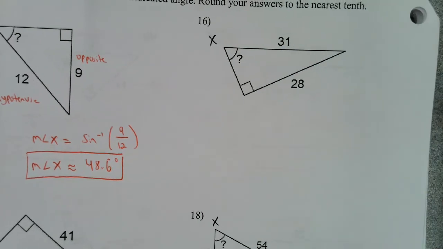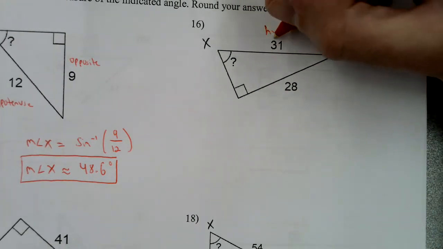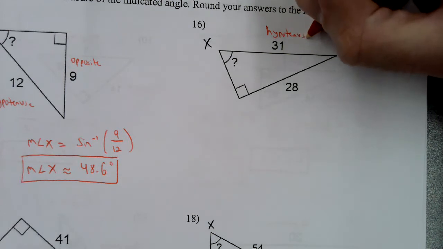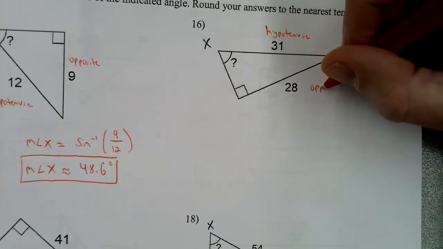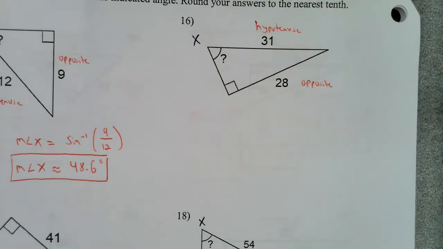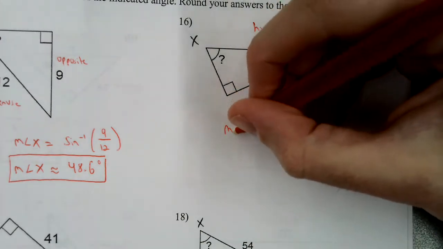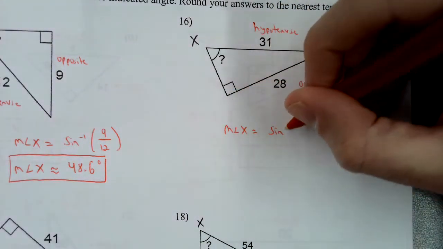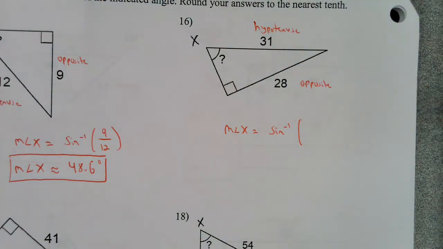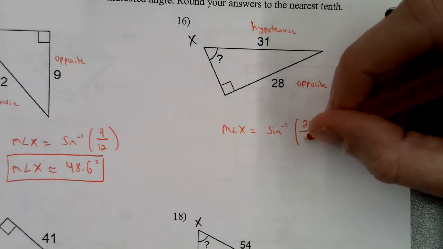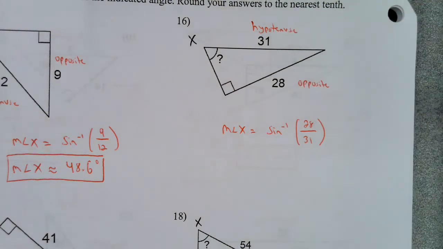Number 16, hypotenuse, opposite. So I'm going to say the measure of angle x, inverse sine, opposite over hypotenuse, so 28 over 31. Type that in your calculator. You might have to hit shift or second sine. 28 divided by 31, 64.6 degrees.